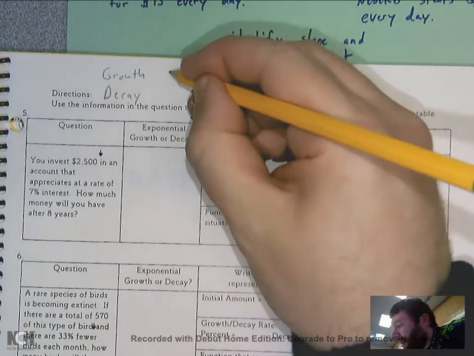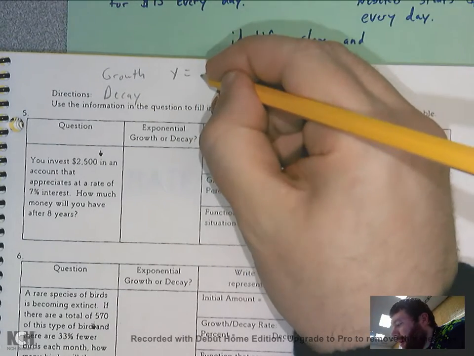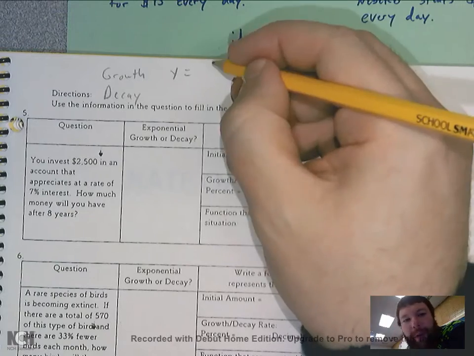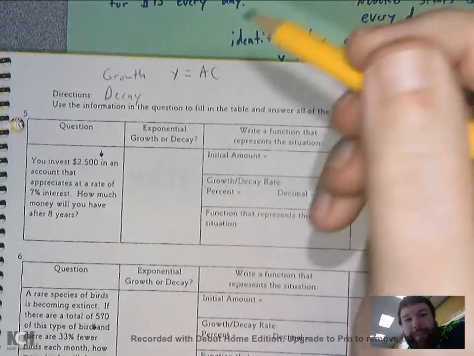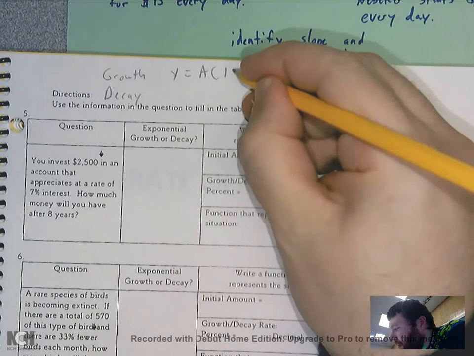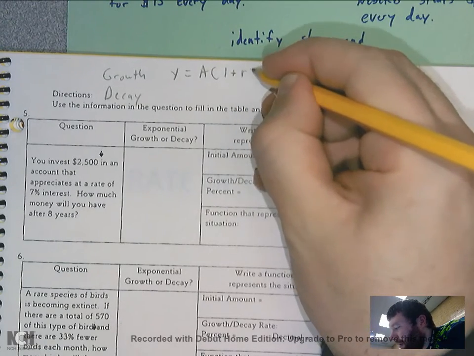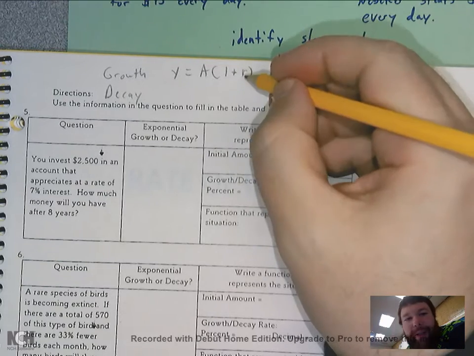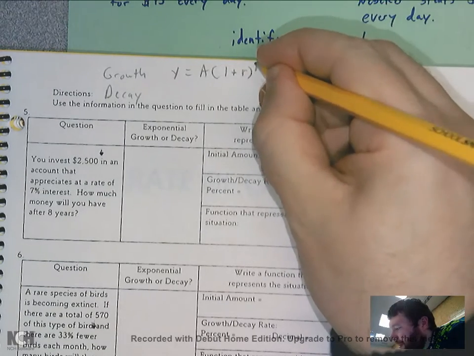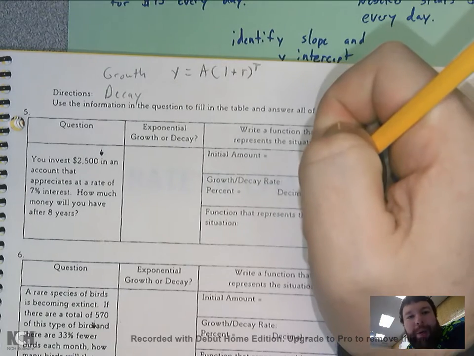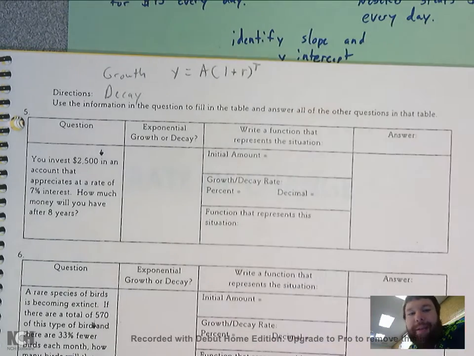The way you would set it up is y equals the starting amount, whatever you start with, we'll just say A here, multiplied by 1 plus the rate, the rate at which it is growing over time, and then that is raised to the power of time, however much time is passing.